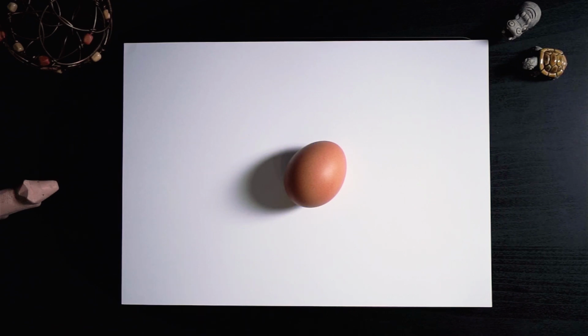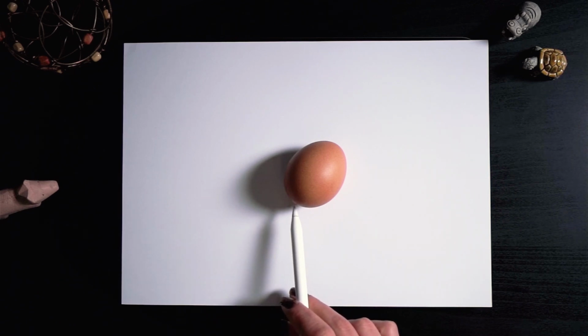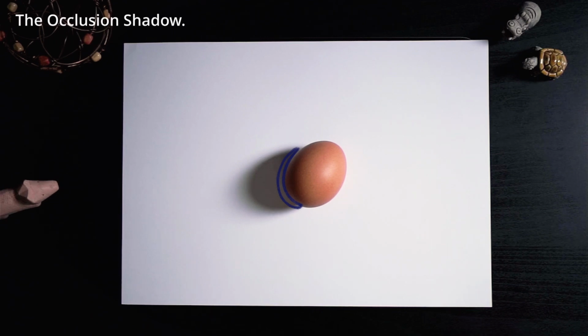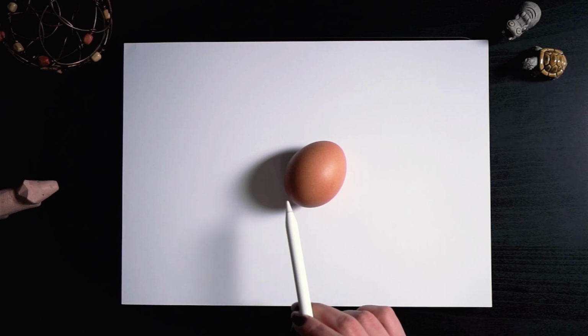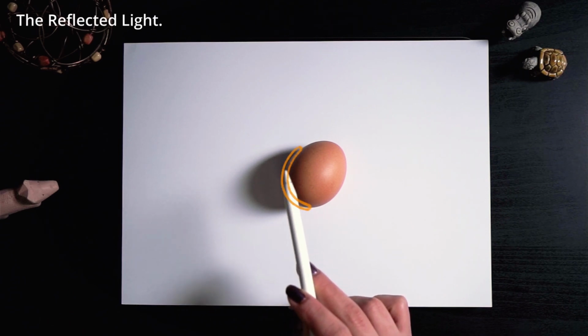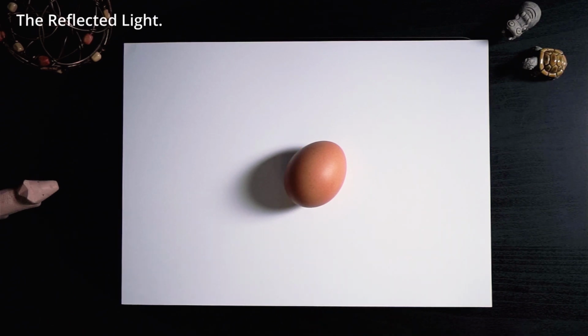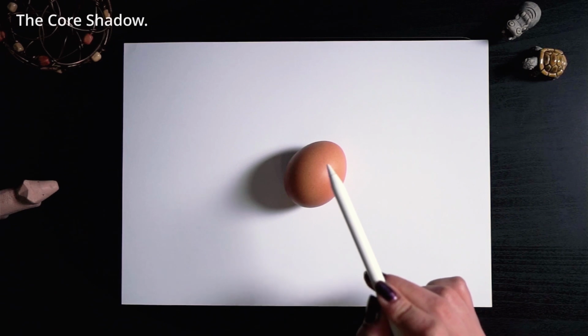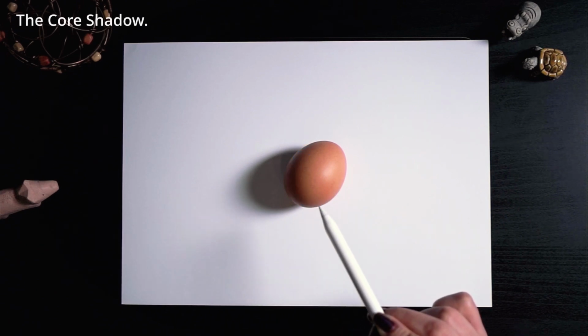The darkest area is where two forms meet and the light can't reach. In this case, it's where the egg meets the table. This is known as the occlusion shadow. We can also see that the light reflects off of the table into the egg, creating a thin line of light here. This is the reflected light. Sometimes you can see a darker plane of shadows along the terminator line. This is the core shadow.